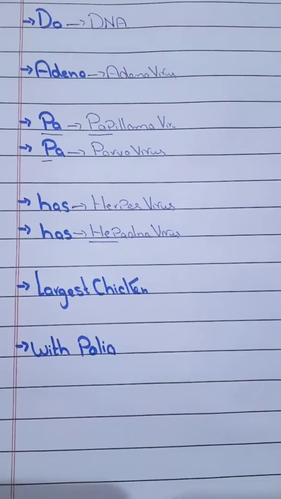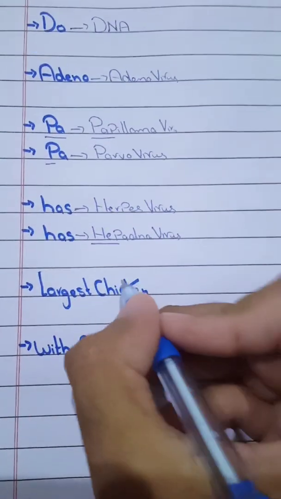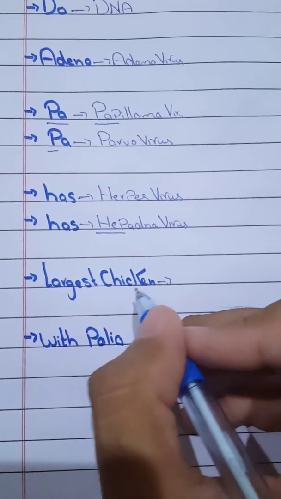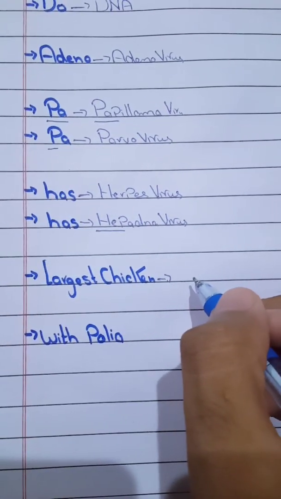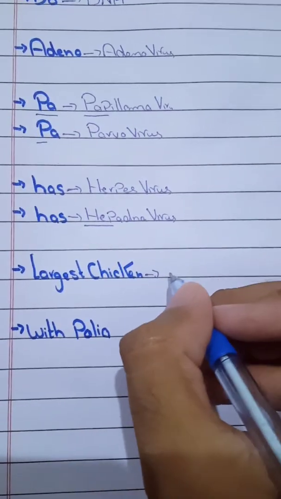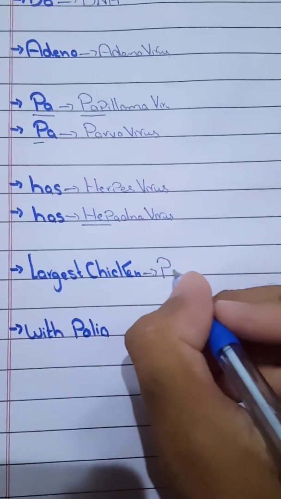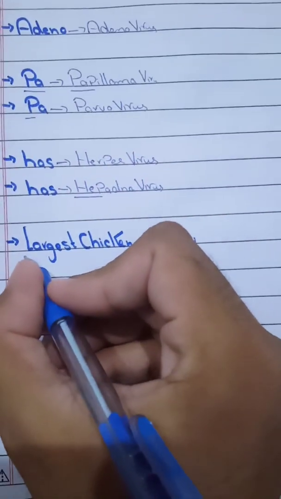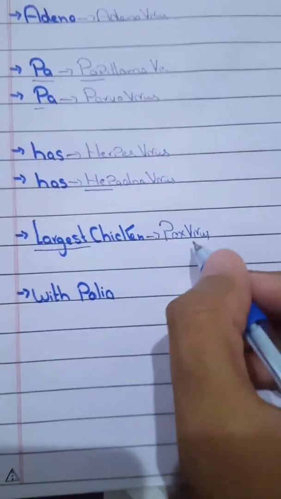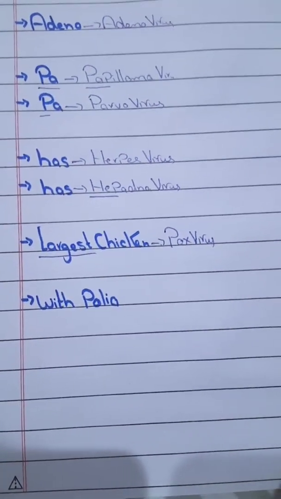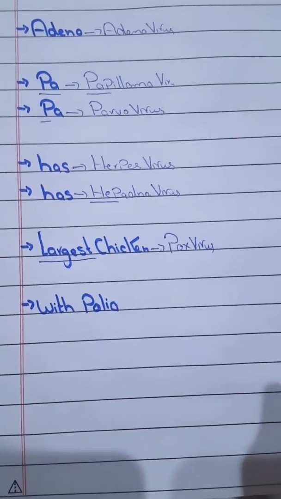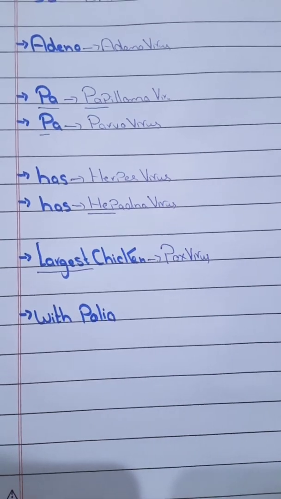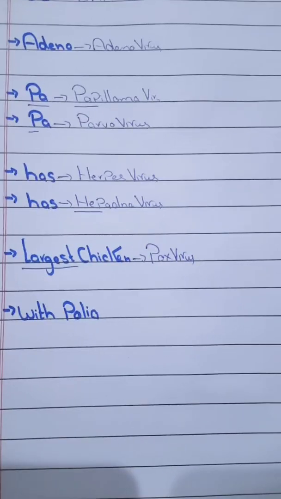So the next is the largest chicken. From the largest chicken you will remember that in children there is a disease called chicken pox, right? And from chicken pox you will just take the pox. So this is the pox viruses, but I will write them as largest. What do you mean by largest? Because pox viruses are the largest viruses. This is the largest family among the viruses, with a size of roughly 250 to 400. This is the largest size.